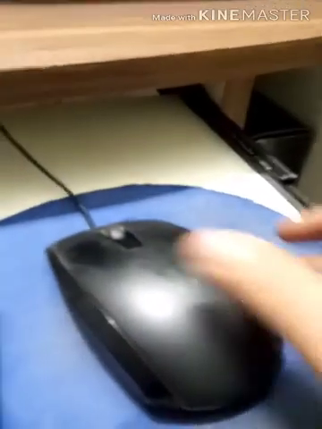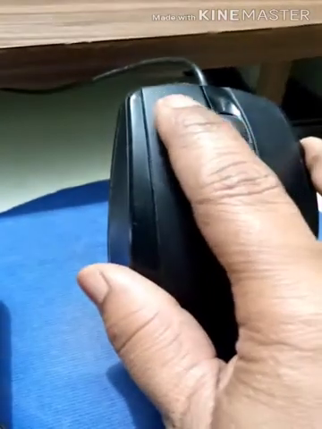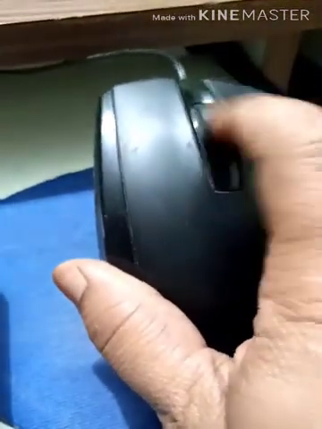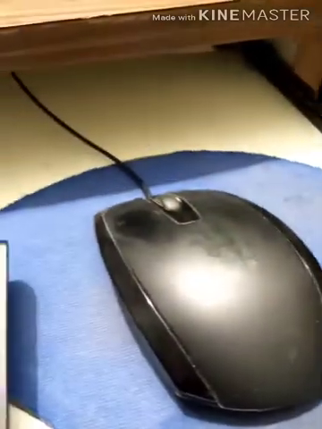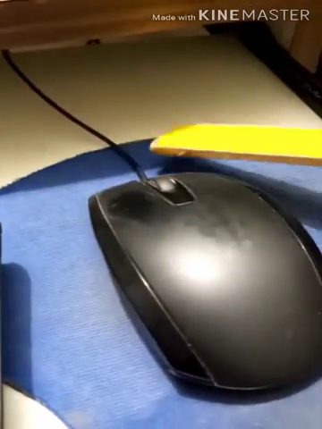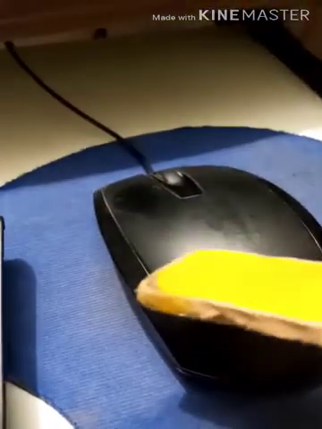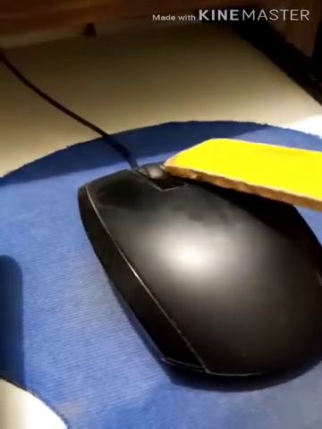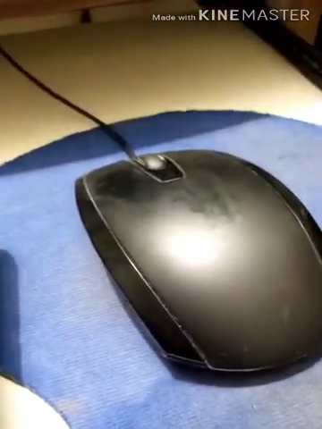In this mouse, you can see that two buttons are there. It is called the left button and this one is called the right button. It is the right button and it is the left button. This is the scroll button. By this we can scroll the pages on our computer. As I have explained, the mouse is connected with a long wire to the CPU. So three things are here in the mouse: the left button, the right button, the scroll button, and then a wire which is connected with the CPU.